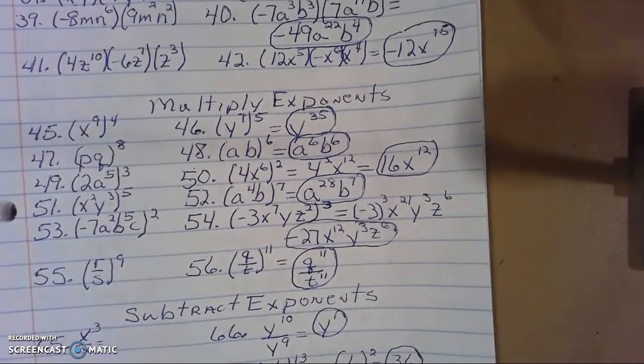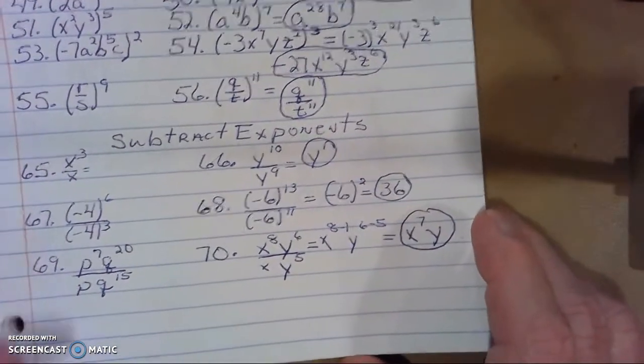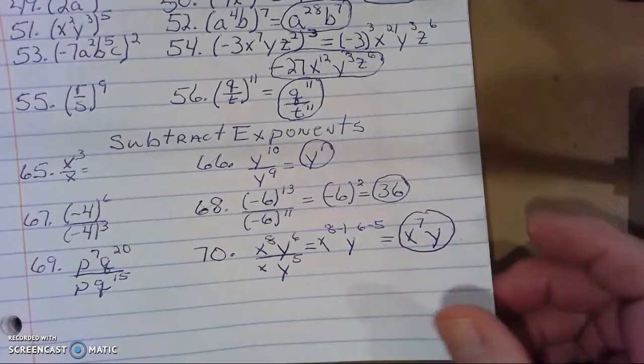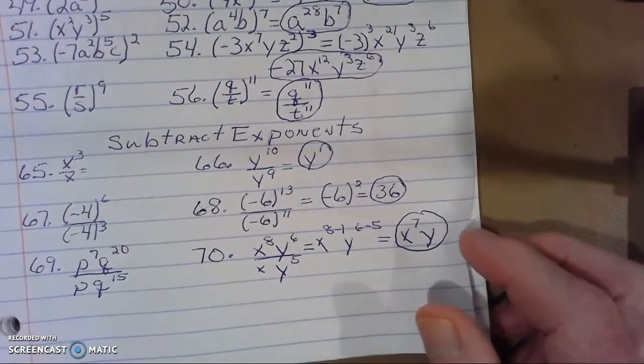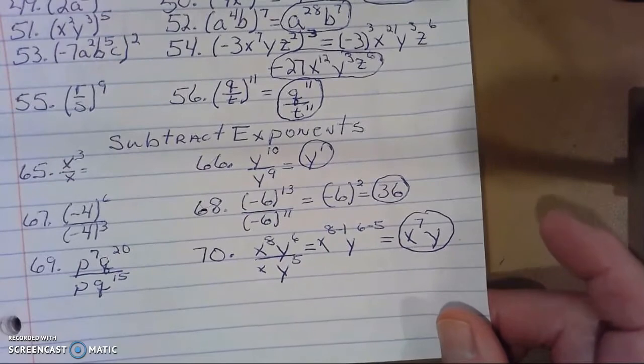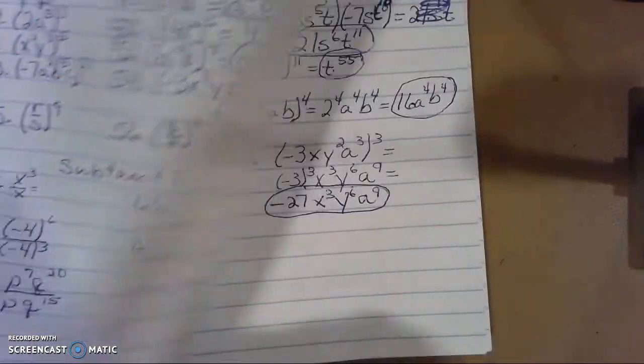We multiply when it's a power rule like this, like 46, x to the 7th to the 5th power is y to the 35th, and so on, down through 56. Then on 65 through 70, we're dividing, so you subtract the exponents, as shown here.